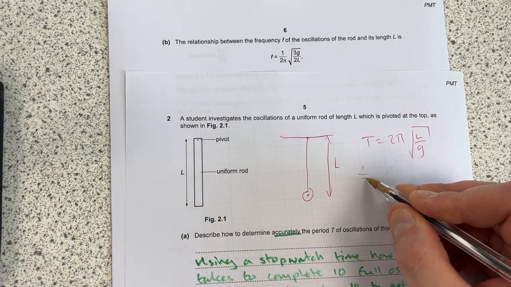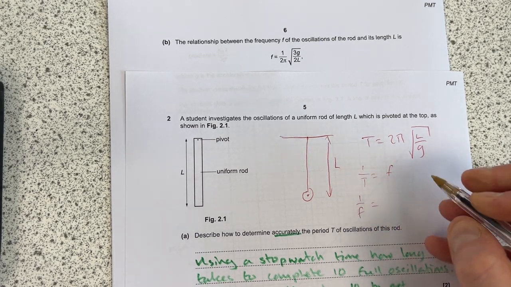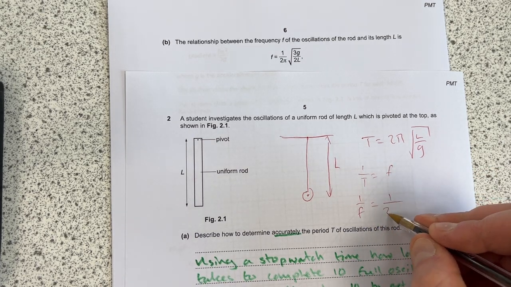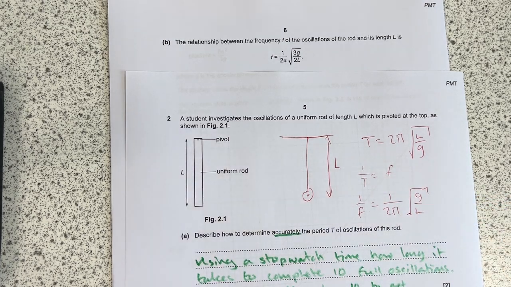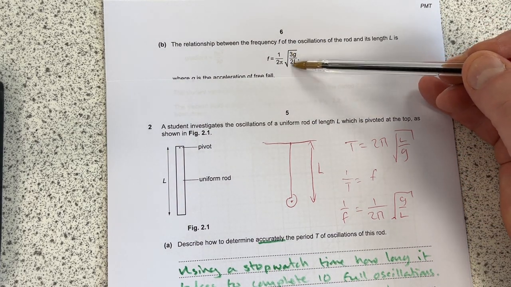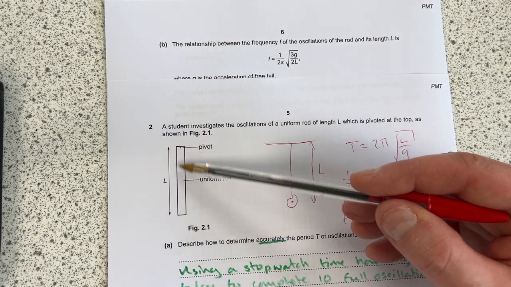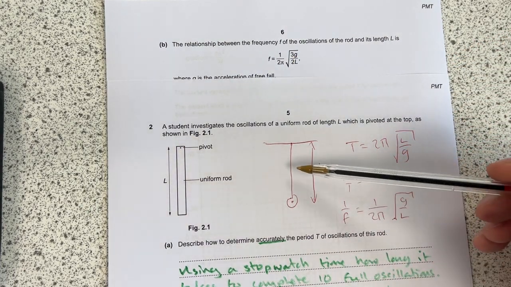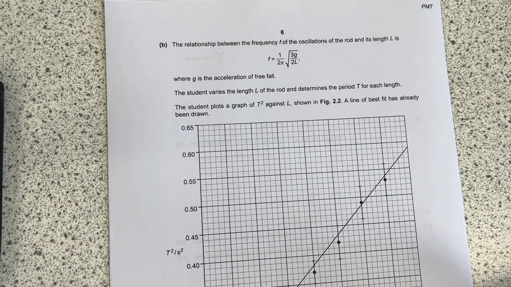1 over time period will give us the frequency. So normally we'd expect to see 1 over 2 pi root g over L. And then when we look at this one, we've got this 3 and a 2, and that must be the adjustments associated with it being a solid uniform rod rather than a bob on the end of a string. Either way, that equation should look familiar to you.